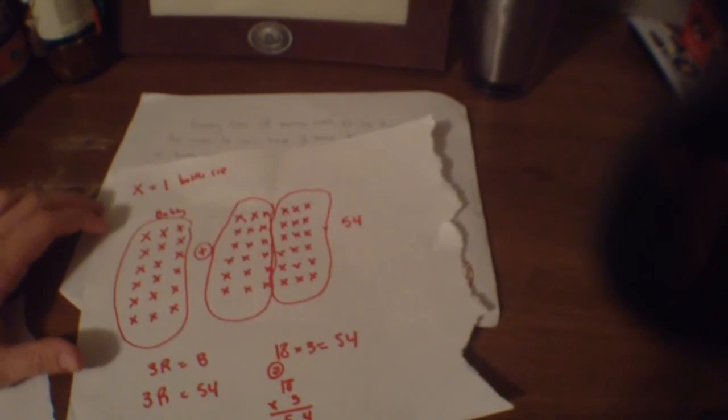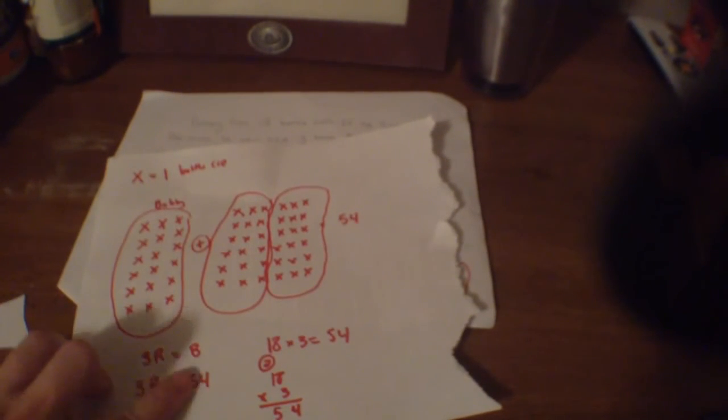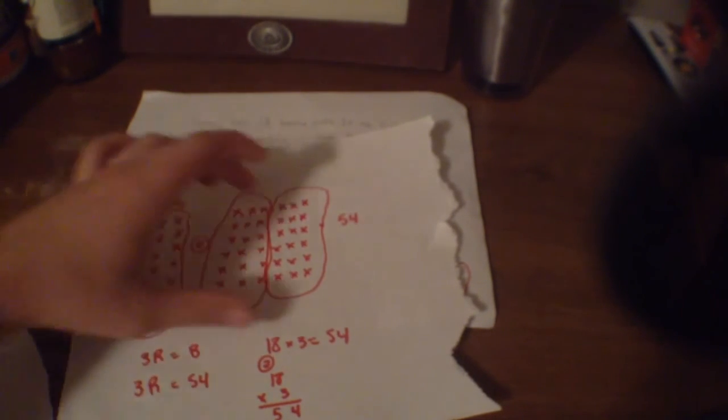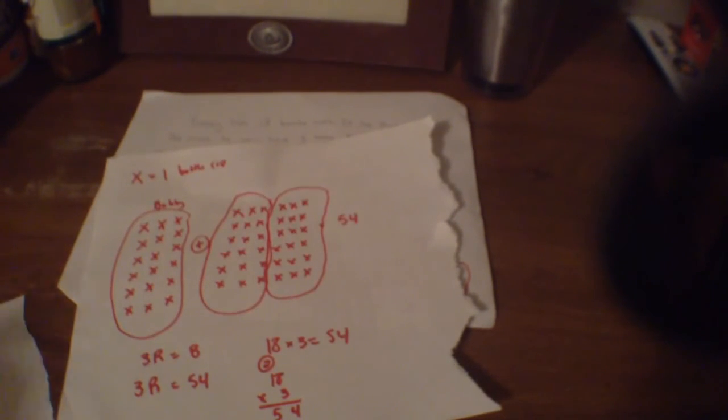So for our set model, we took our 18 that Bobby has. We added our 36 that he finds. Then we have to figure out that Bobby has 3 times the amount Ricky has. So we group them all in sets of 3, and each set will show us how many Ricky has. So Ricky has 18 bottle caps.